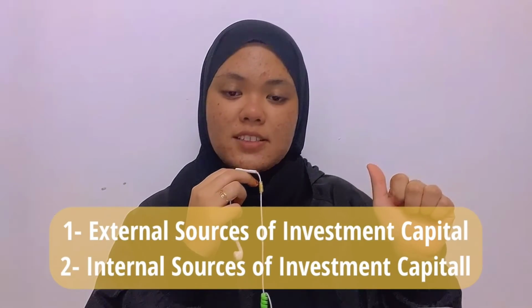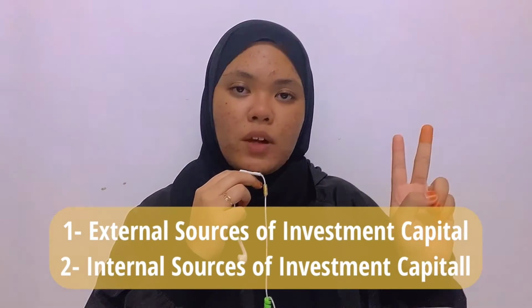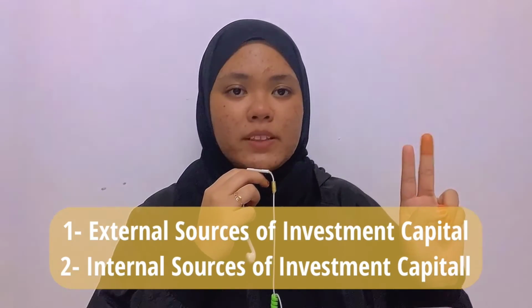Every international business definitely wants to minimize the unexpected foreign exchange risk, not only that risk but also the political risk as well as the global tax burden that it has to bear. For sources of international investment, there are two options. The first is external sources of investment capital, and the second one is internal sources of investment capital.